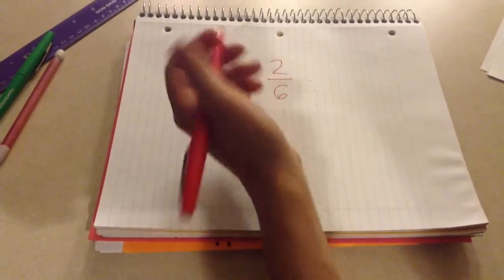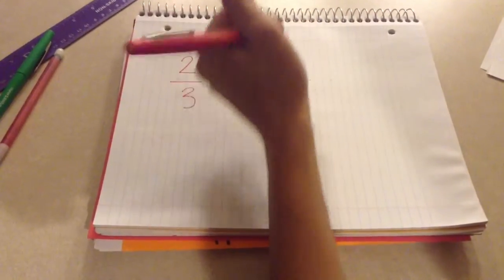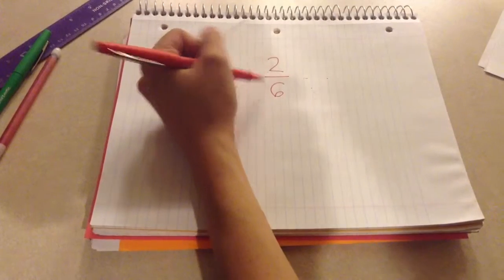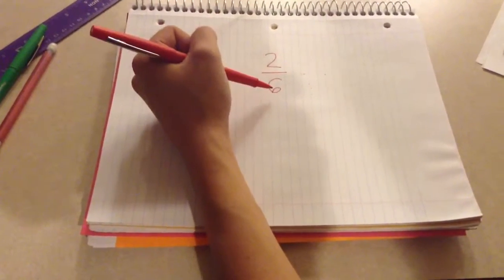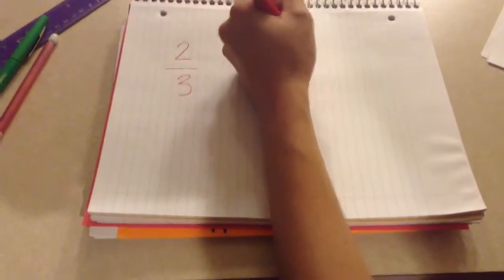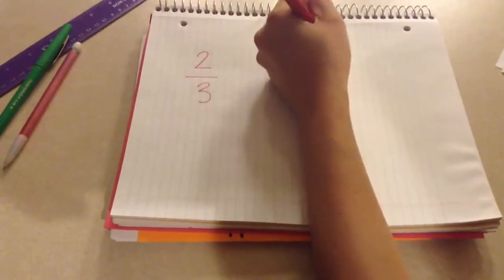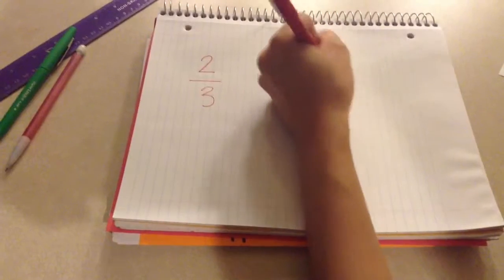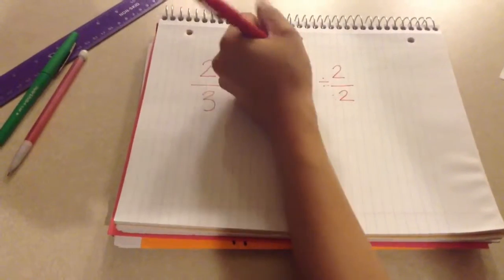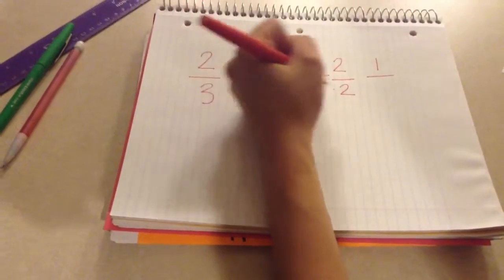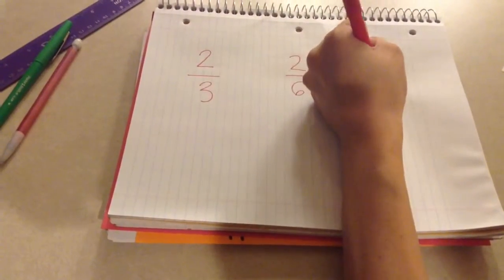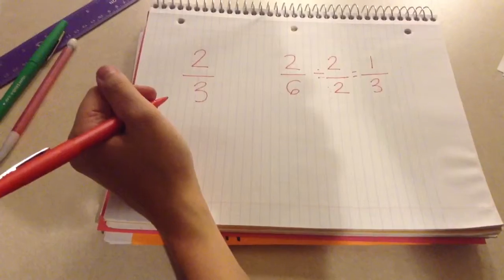So we look at the numbers and try to find a number that can be divided into both, aside from 1. And so that would be 2. So 2 can be divided into both of these. 2 divided by 2 equals 1, and 6 divided by 2 equals 3. So the new fraction is 1/3.